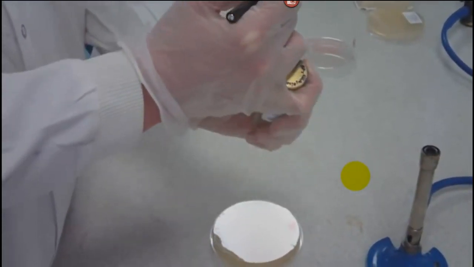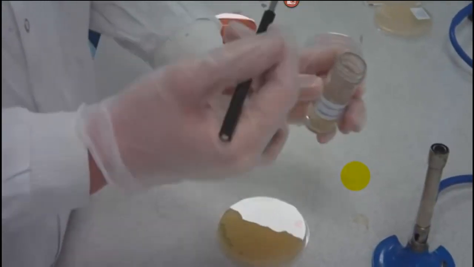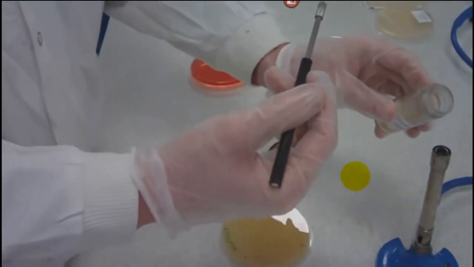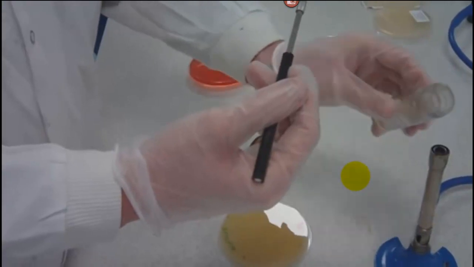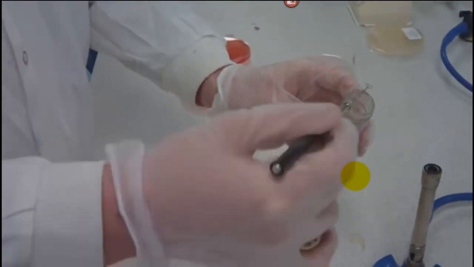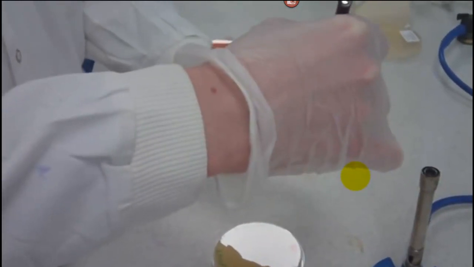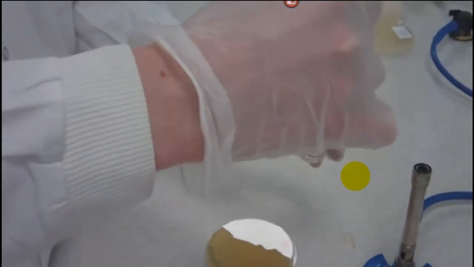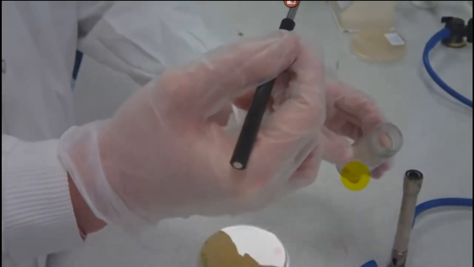Yeah, little pinky finger is going to twist the cap off. Going to heat the barrel. You want to kill any contaminants that are there, keeping them from escaping. Now he's taking some out carefully. He's going to heat the barrel again.